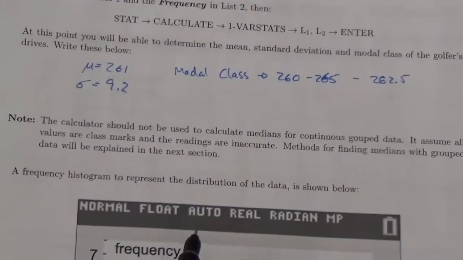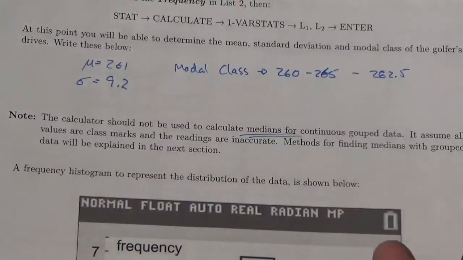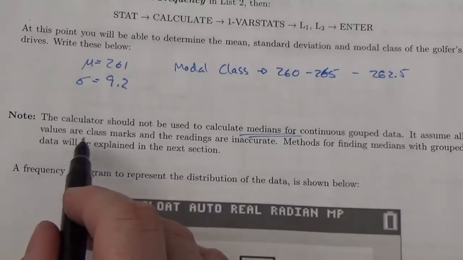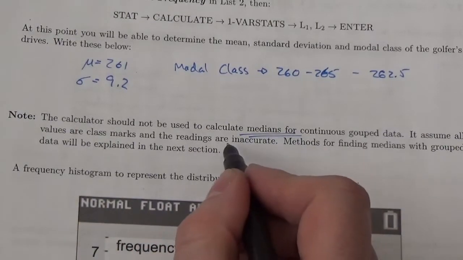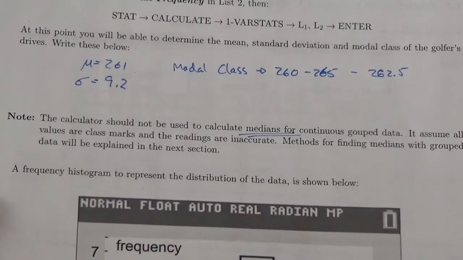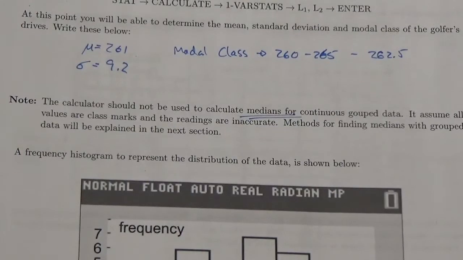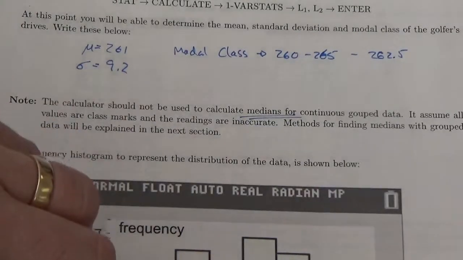Now, here we go, quick note. Calculator should not be used to calculate medians because once again, this is continuous data, right? So it's assumed that all the values are class marks and the readings would be inaccurate here. So we can find medians later. We'll show you what to do with your calculator to get the medians if you've got data that's grouped like this. But first of all, let's go back and let's create our histogram.